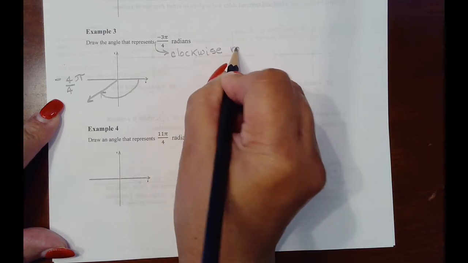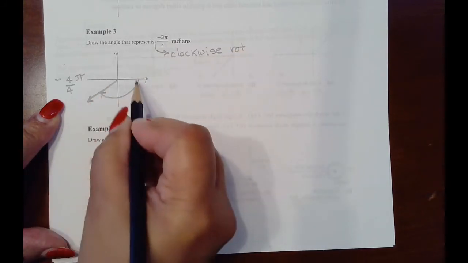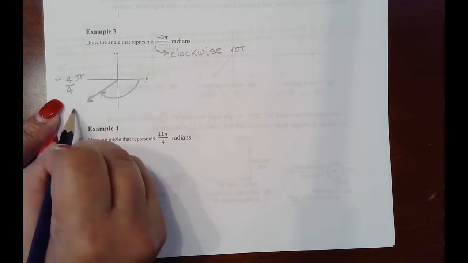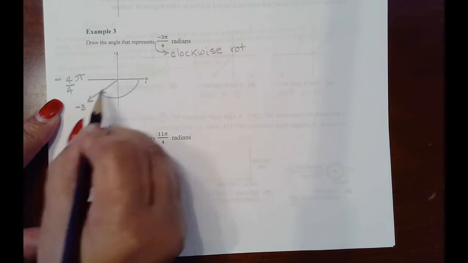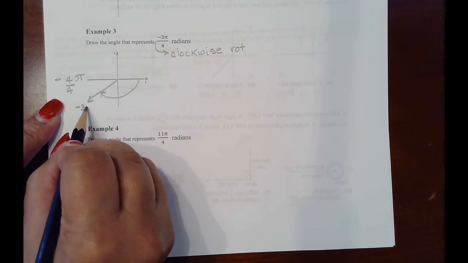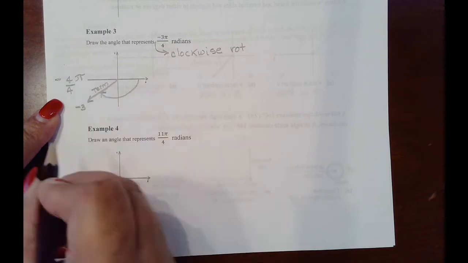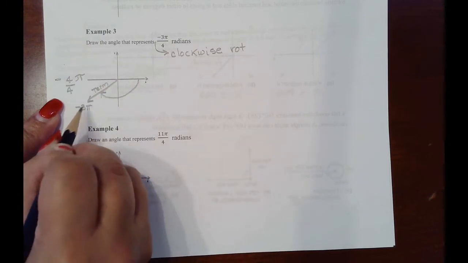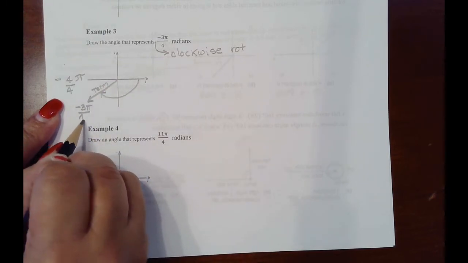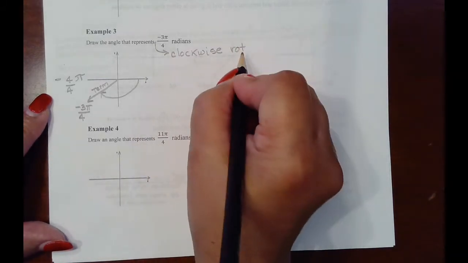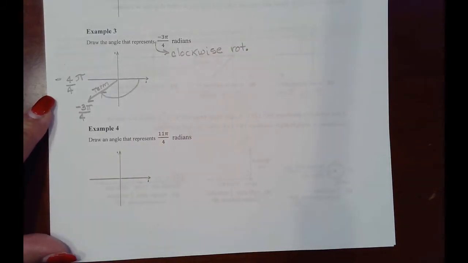So as a clockwise rotation, this is the arm that rotated clockwise as signified by this little arrow right here. And then you're showing right at the end of that ray called the terminal side. This is your terminal side that you've rotated to negative 3 fourths pi. So that was before you made it all the way to negative 4 fourths. Okay, and that would be a picture of negative 3 fourths.